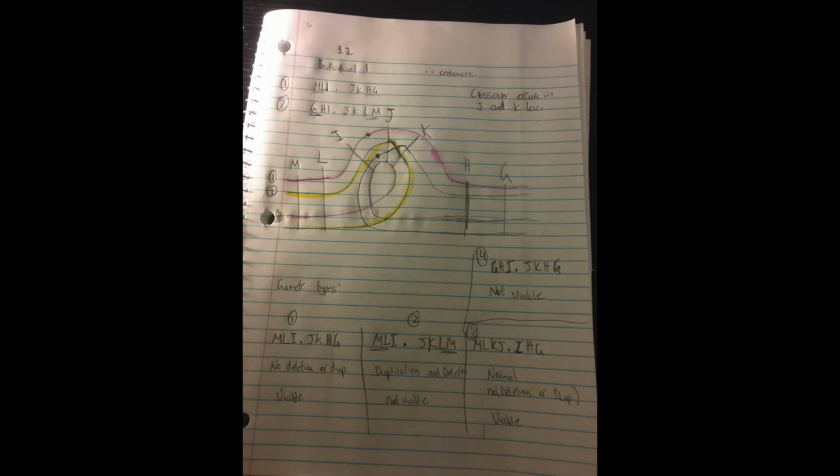Now, to account for this inversion, we have to draw loops for our two chromatids for chromosome number 2 so that each of our chromosomes can be homologous in the tracks. So we draw our two bubbles and our two loops, and then we cross over the J and K loci because that is what the directions want us to do. They want us to cross over the J and K loci, which we do in between the two tracks.